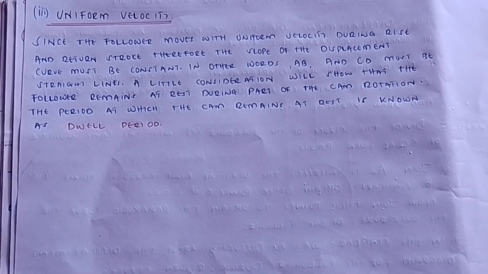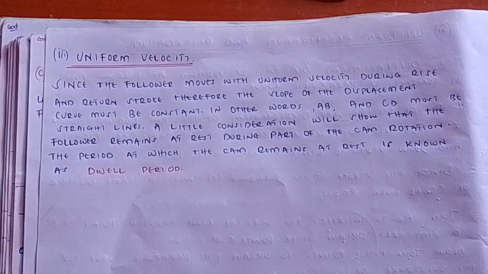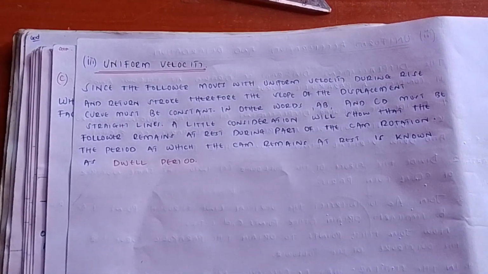The period at which the cam remains at rest is known as the dwell period. So we have talked of the outstroke, we have talked of the dwell, and we have also talked of the return stroke, and also of the dwell. The very first thing that you're given here, we will use just an example. I've told you I'm just using simple examples. First, let us look at the stroke.